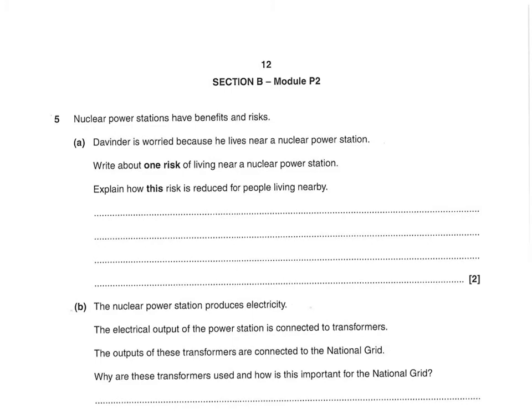So first, 1 mark for the risk. You say there's a radiation leak, or leak of nuclear material, or leak of nuclear waste. You could say that the power station may get damaged, or it might get attacked by a terrorist, or it might be an earthquake. Or we could say radiation sickness or poisoning.